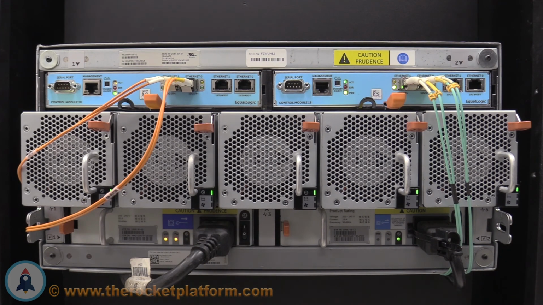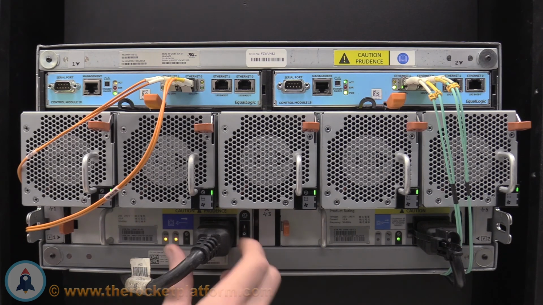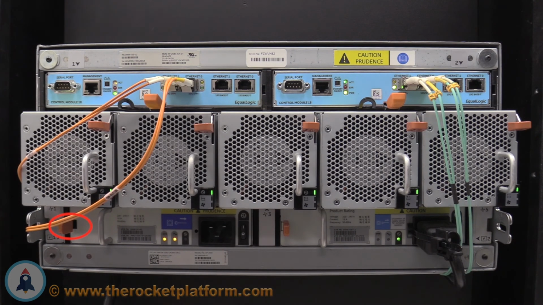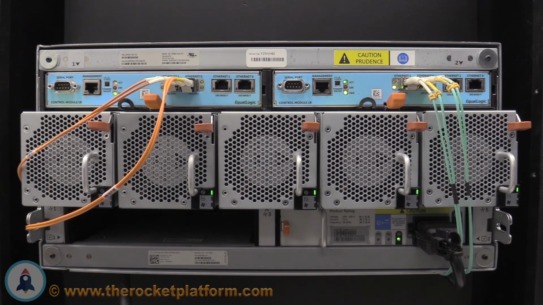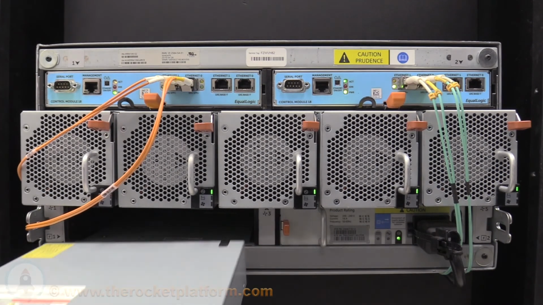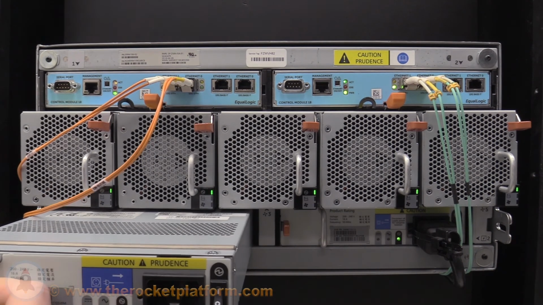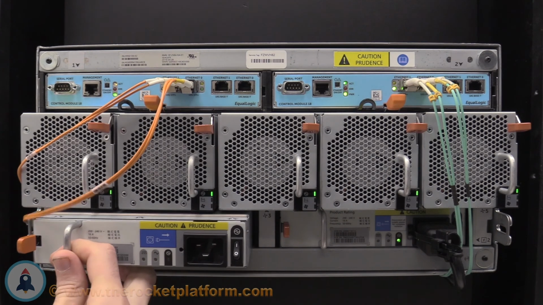Once you have confirmed that it is the correct power supply, remove the power cable from the faulty supply. Push the orange tab toward the center of the power supply while pulling back on the metal bar. Pull the supply back until it has been fully removed from the slot. Insert the new power supply until you hear or see the orange tab click into place.